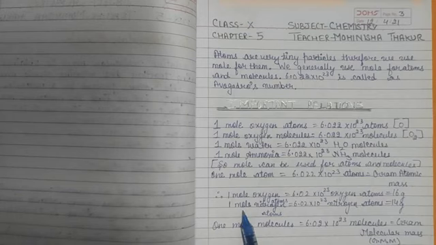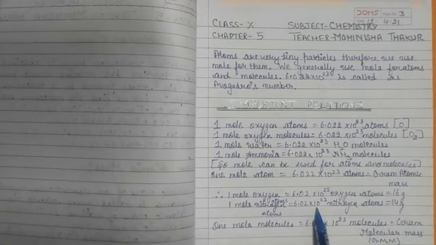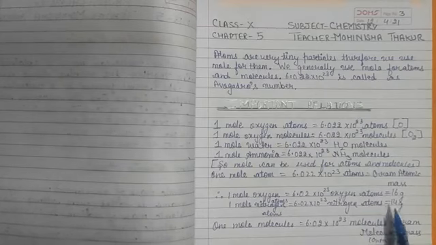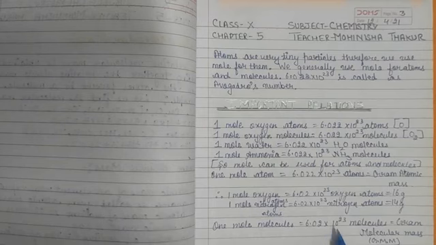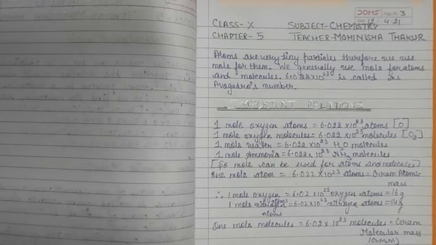And 1 mole of nitrogen atoms, 6.02 × 10^23 nitrogen atoms, is equal to 14 gram. And 1 mole of molecules is equal to 6.02 × 10^23 molecules, that is equal to gram molecular mass, or you may write it as GMM.